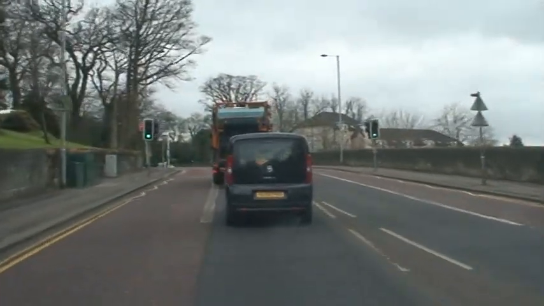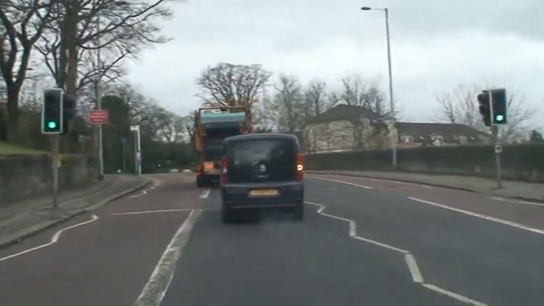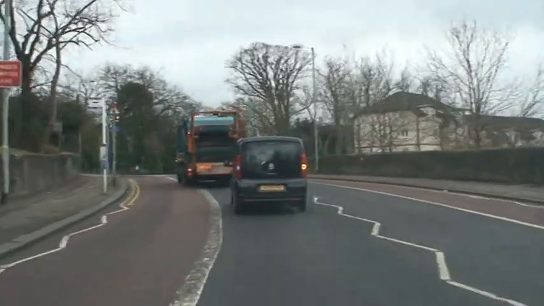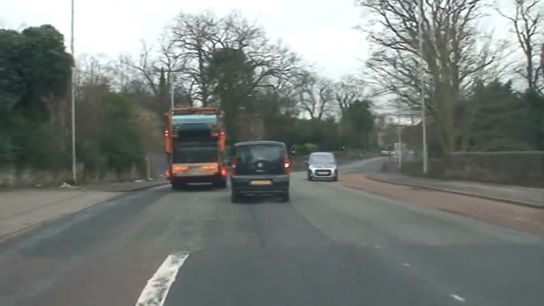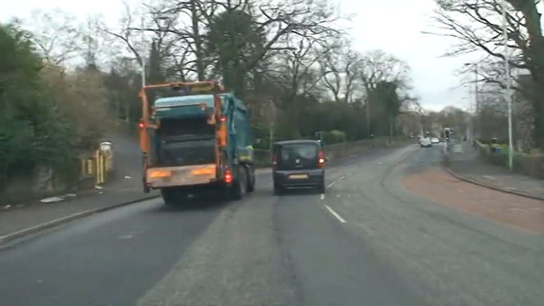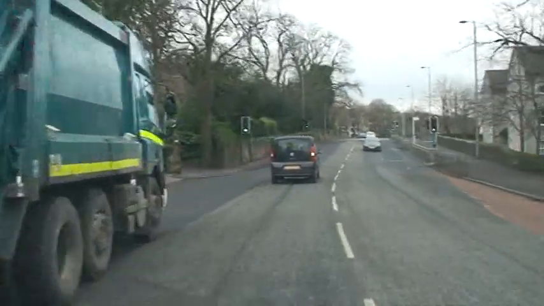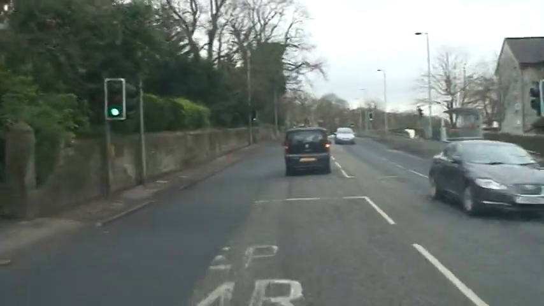We're going to continue along the Thornliebank Road. On its journey, the 57A journey to Kennishead, we're going to head towards Thornliebank Station. At Thornliebank Station we'll turn right into Boydstone Road.